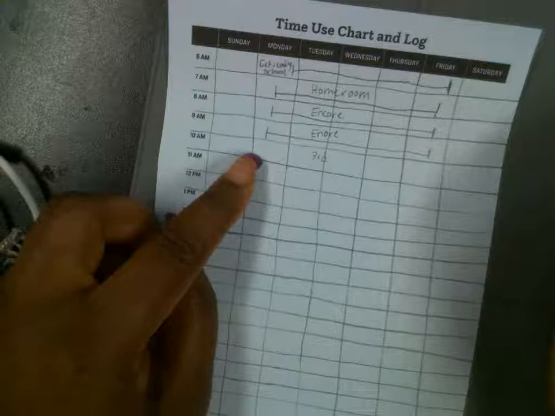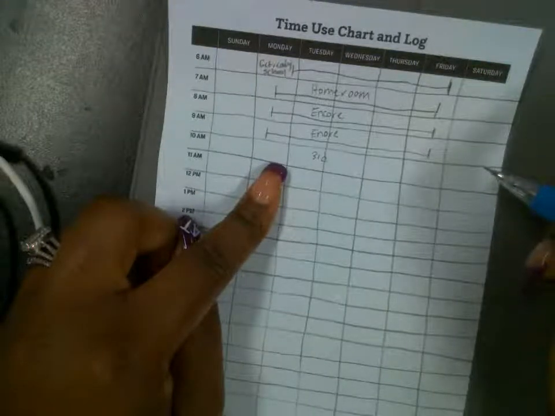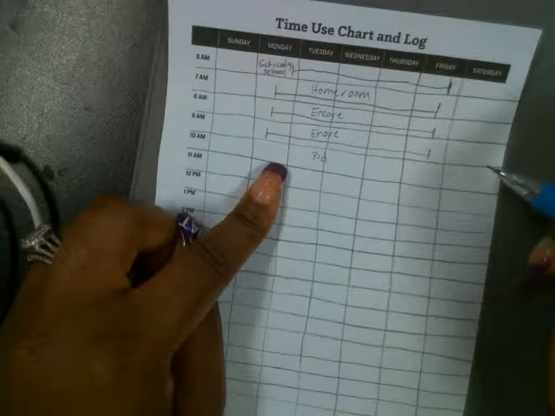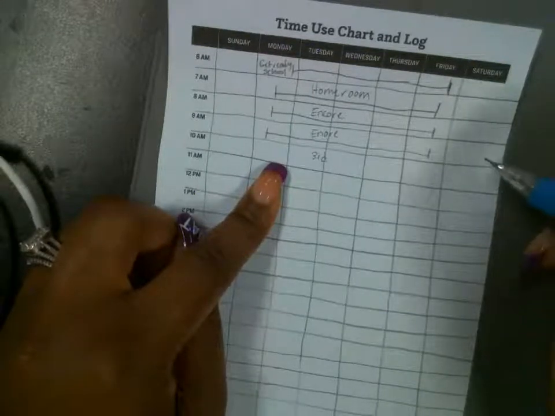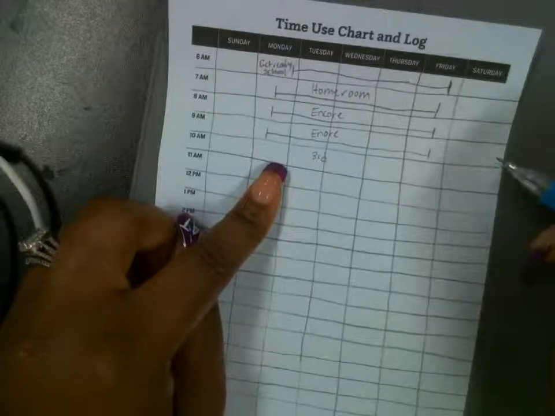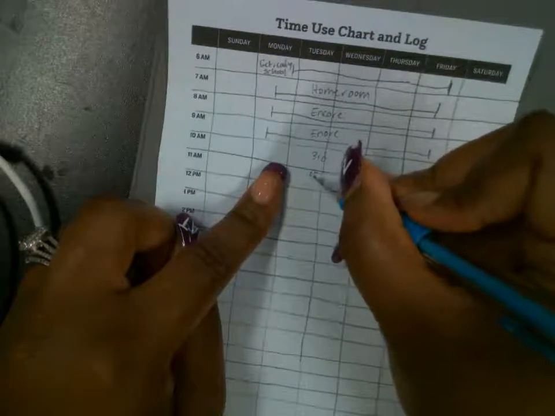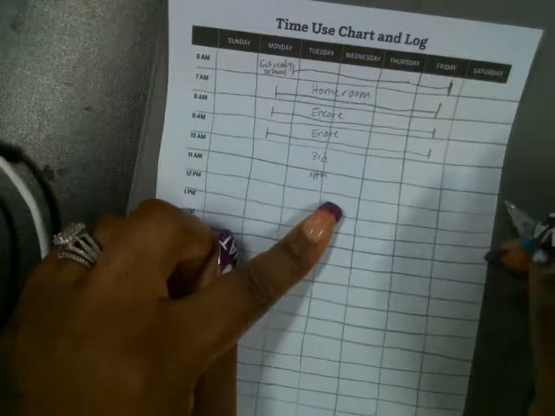Okay? Then you have your third period. Third period is kind of during this hour here. Fourth period is a little longer. Fourth period is almost to the 12 o'clock. This is just a roundabout, okay?